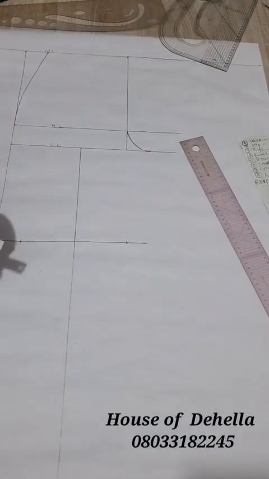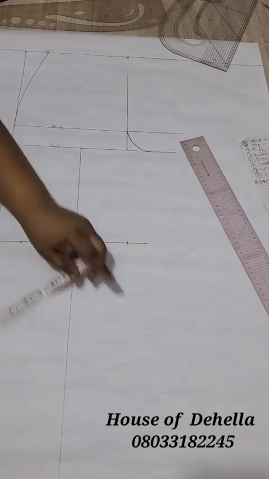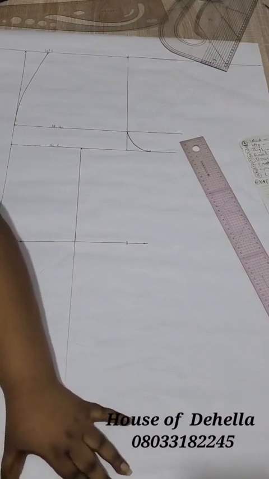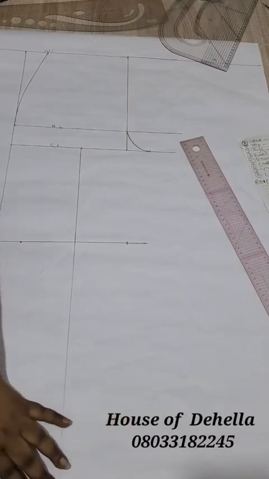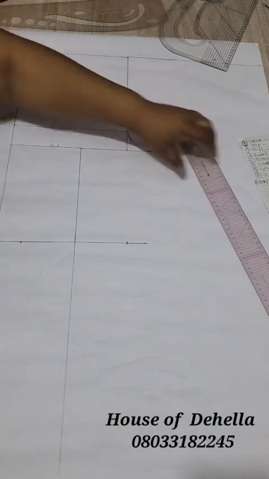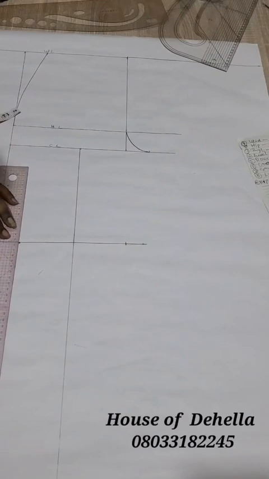Also, the down, if you want a straight pant trouser, we are making a basic pant trouser. So whatever we have here, we are bringing it to the down, to the hem line. 3.5, 3.5. So connect this straight.